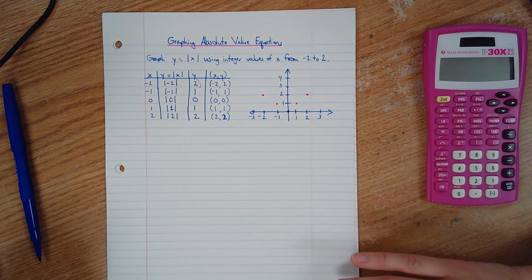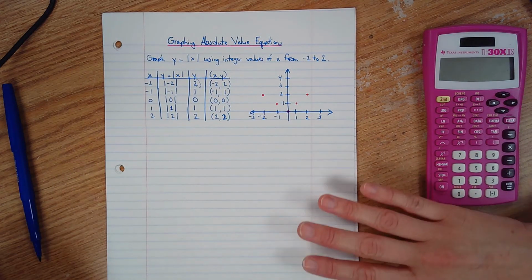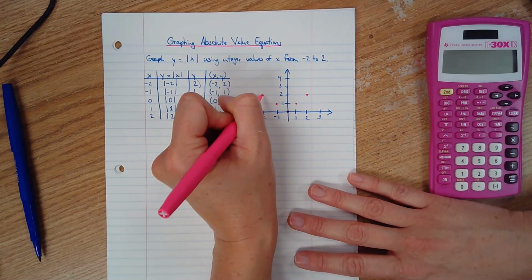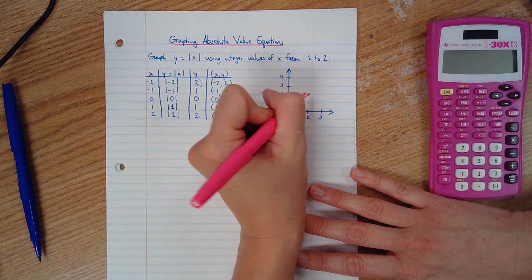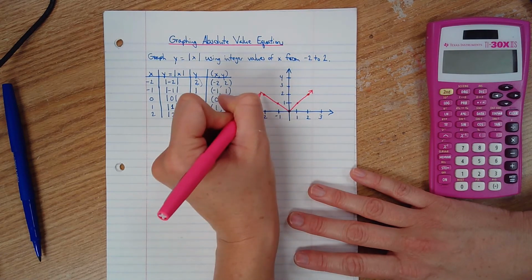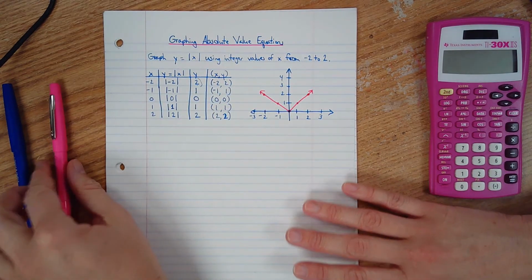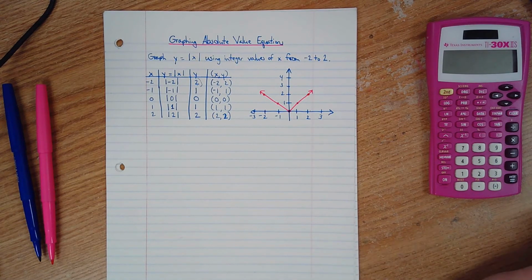And then just like we did with the non-linear equations, we are going to connect the dots starting here and then going this way. And we put arrows on both ends to show that this could continue on. And so that's how you graph an absolute value equation.